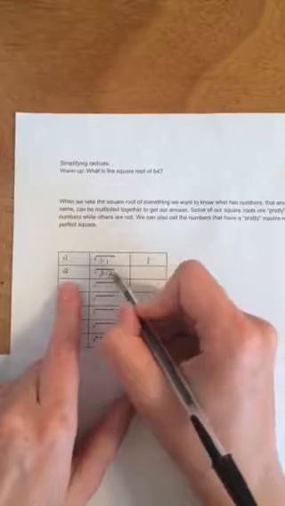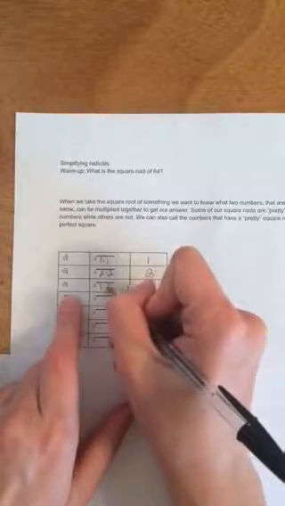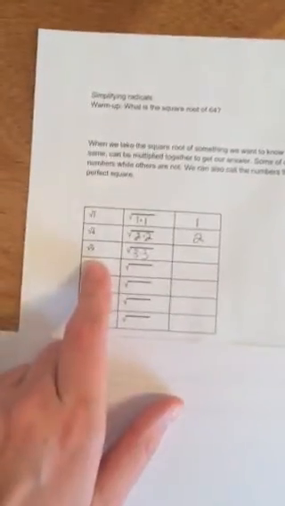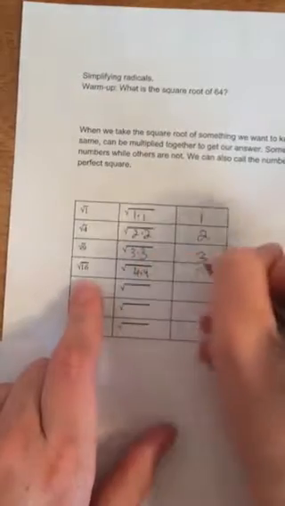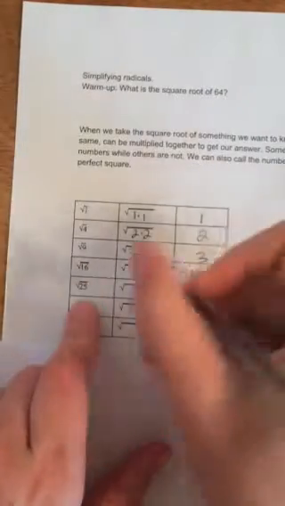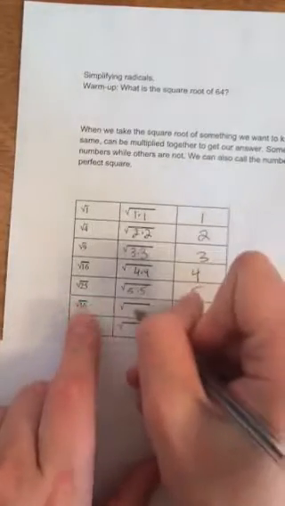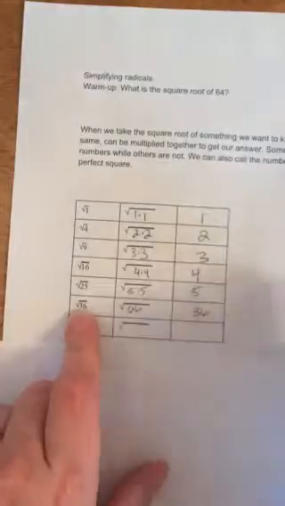4 is 2 times 2, right? 2 of them, I can pull 1 out. Square root of 4 is 2, which we've talked about already just a few minutes ago. 9 is 3 times 3, so 2 numbers exactly the same. Okay, it's 3. 16 is 4 times 4, so the square root of 16 is 4. 25 is 5 times 5, so the square root of 25 is 5.